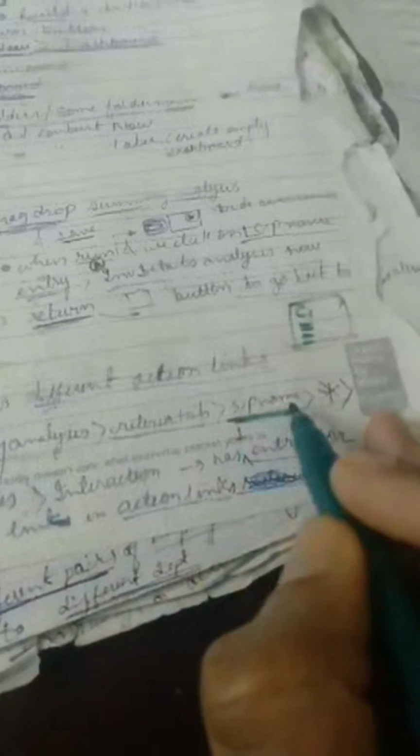But if that's not the case, how do we remove the text name? We go to edit under the summary analysis criteria tab. In previous videos I created an action link on party name or supplier name. Go to settings, column properties, interaction. Now it already has one entry for the existing action link in the action links table.